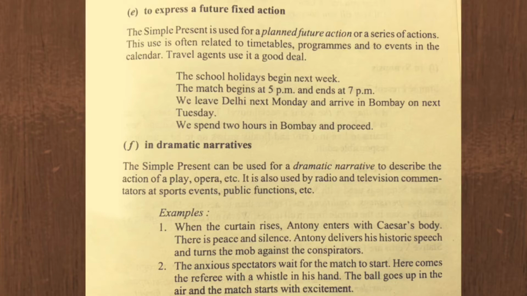Examples: when the curtain rises, Antony enters with Caesar's body. There is peace and silence. Antony delivers his historic speech and turns the mob against the conspirators. Next example, the anxious spectators wait for the match to start. Here comes the referee with a whistle in his hand. The ball goes up in the air and the match starts with excitement.